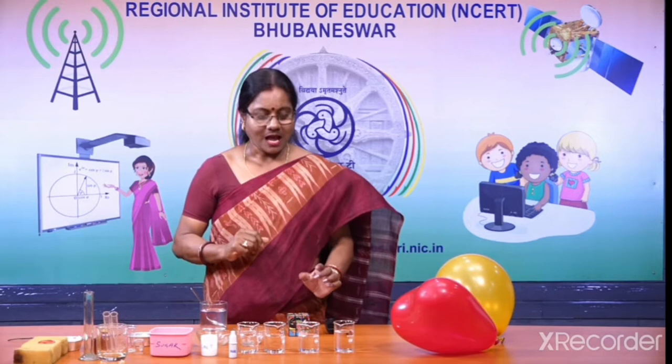Now, let us show how big, how small, how tiny, how large are these particles. Okay? Suppose, children, I take here 80 ml of water. Here in this container, I have potassium permanganate.